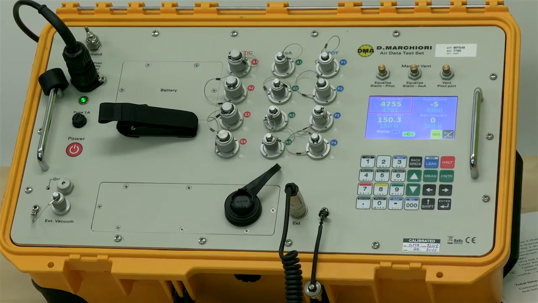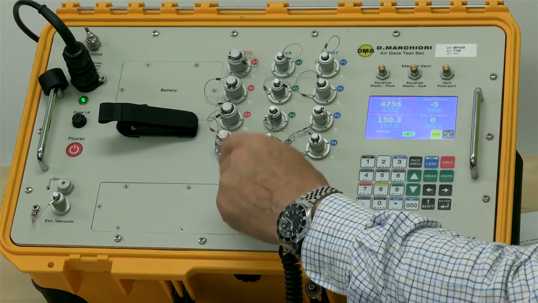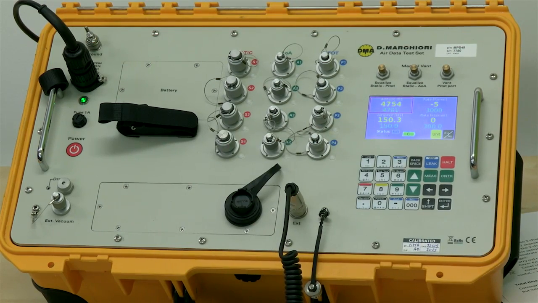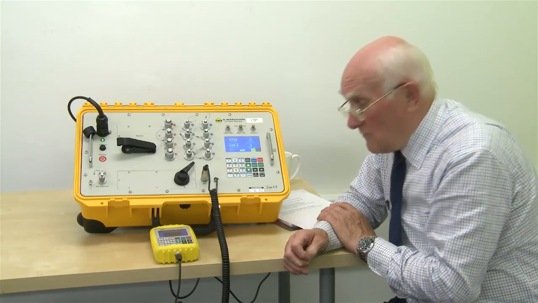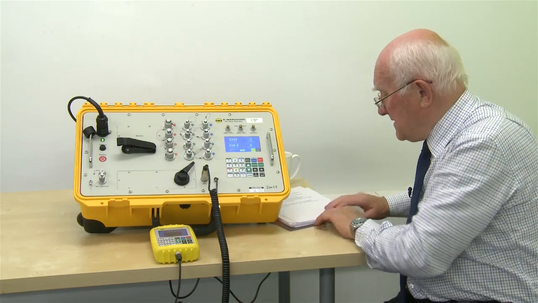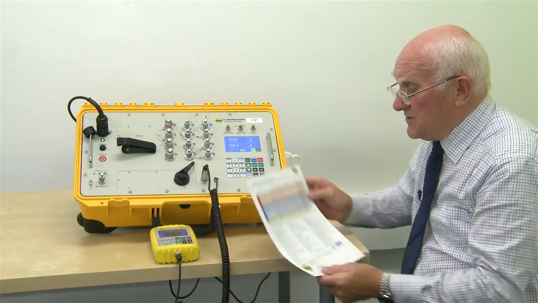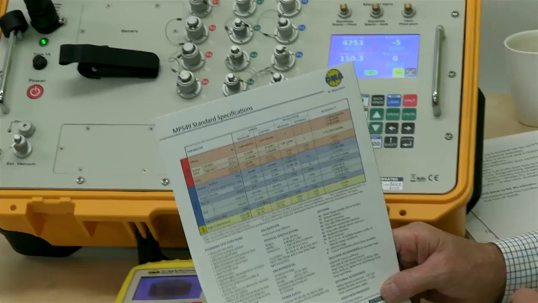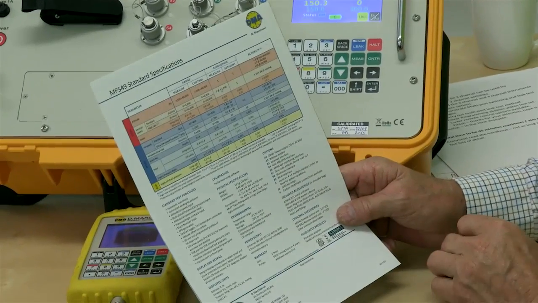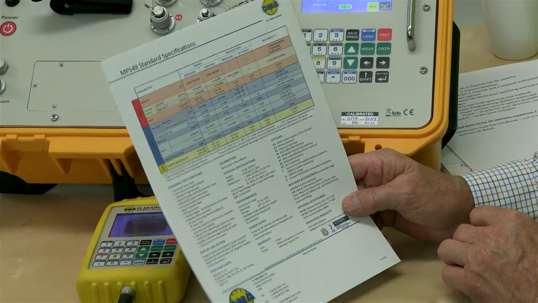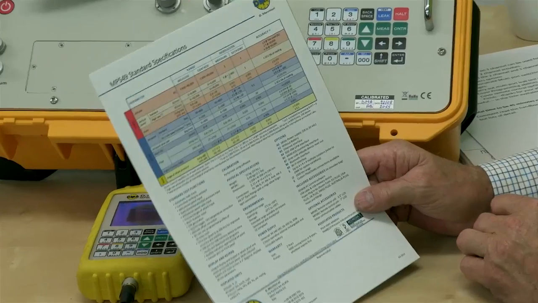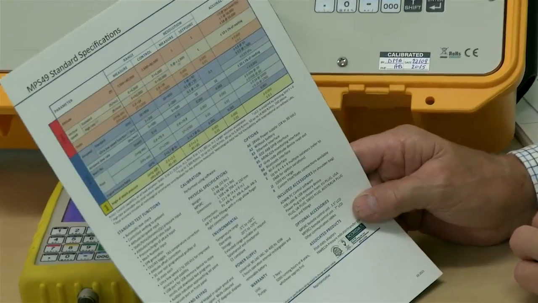You can look at the answers to all those steps here on the instrument, or you can download them via the USB port into a PC. Equally, when we look at the data sheet, we had mentioned that it's got a whole host of options, and in there, for example, it tells you all about the remote control capabilities that you can have.